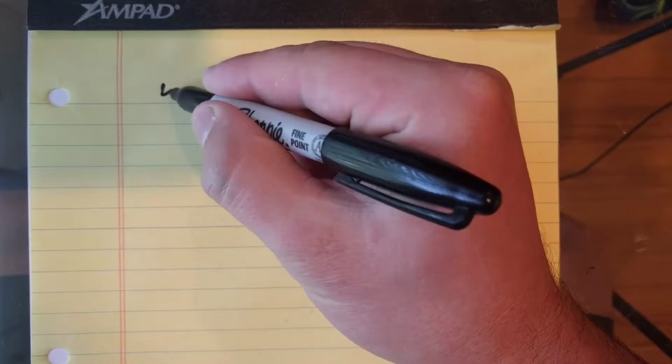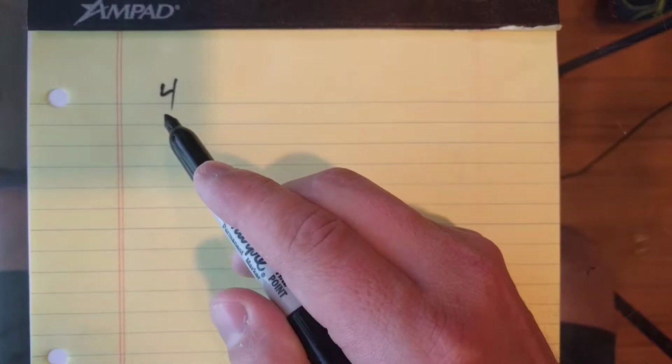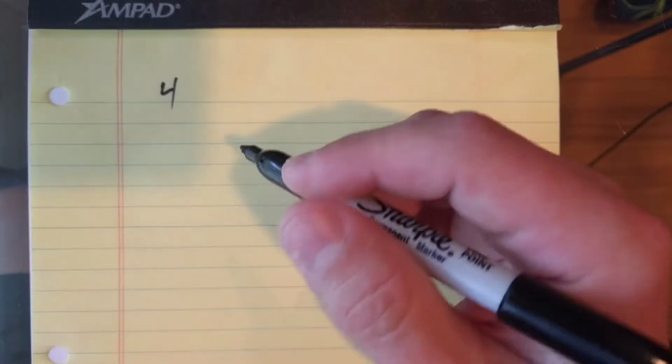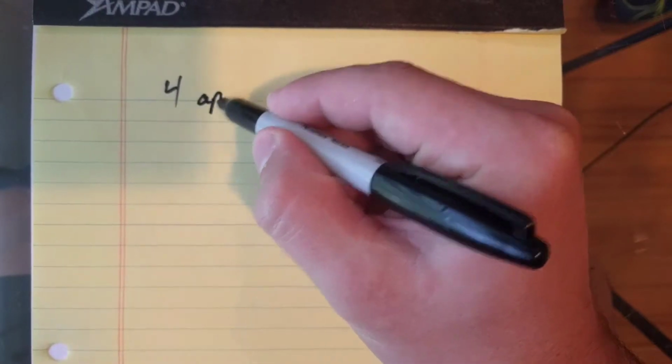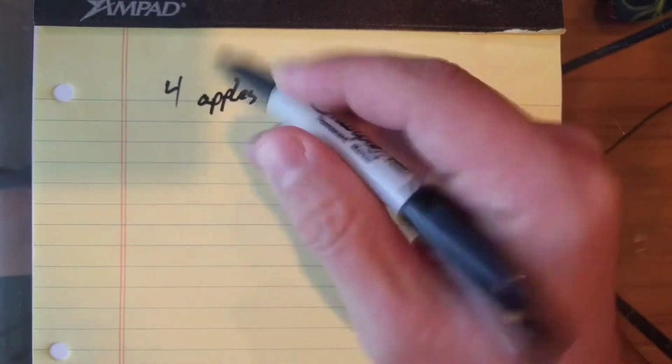Alright, today we're going to learn about units. Why are units important? Units are important because if I just write 4, it has no meaning other than that there's a 4 right there. But if I say I have 4 apples, that gives meaning to it, right? Now I have 4 apples.